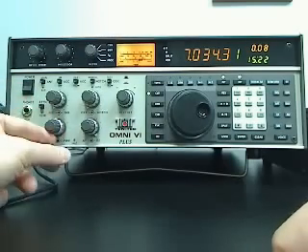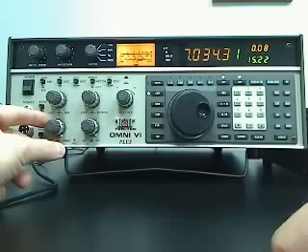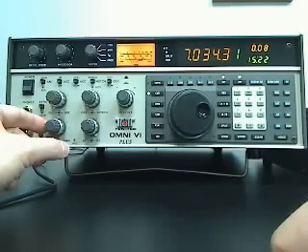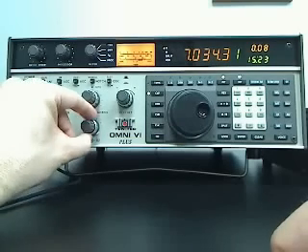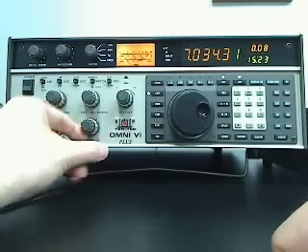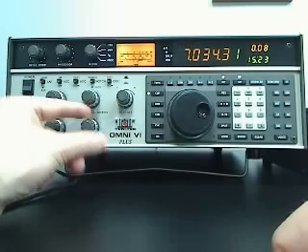Mic gain control, power control. The Omni-VI Plus is 100 watts out, selectable by this knob down to about a minimum of 5 watts out. Separate AF and RF controls on these two potentiometers. Crank the RF gain back. Crank it back up like this.